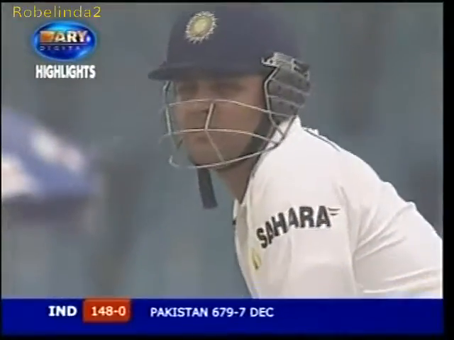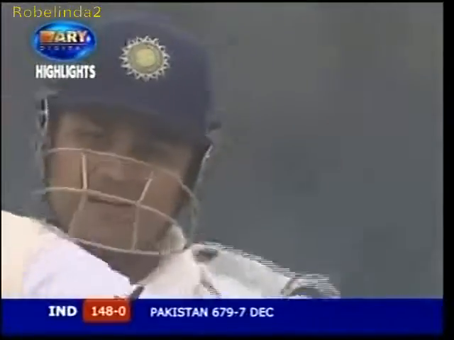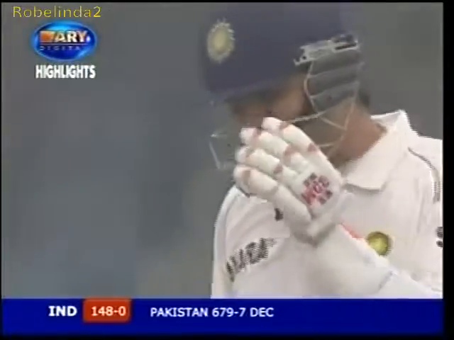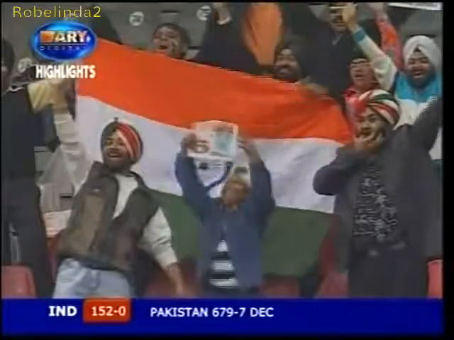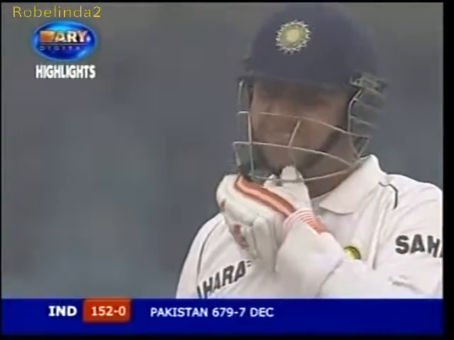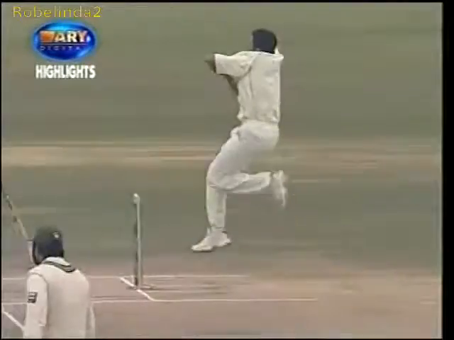Sehwag on 96. He likes spinners. And there we go. That brings up the century. Well, I haven't seen Sehwag blocking anything coming from Danish Kaneria. That one turned a little bit, but he was beautifully on top of it. Well-deserved 100, beautifully played. Only faced 93 deliveries. This is his 11th Test 100. So the man is in great nick.